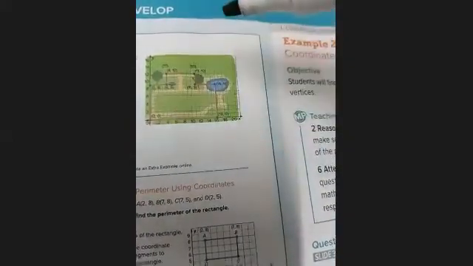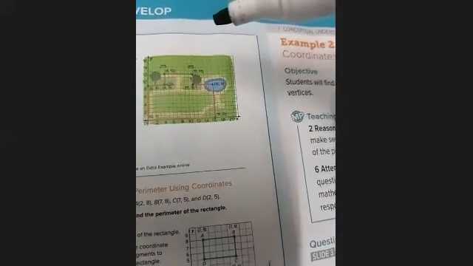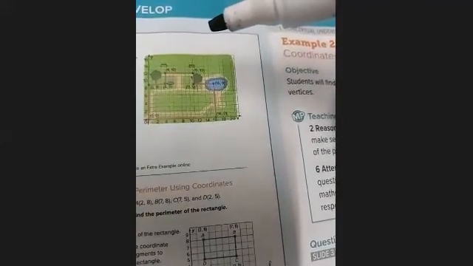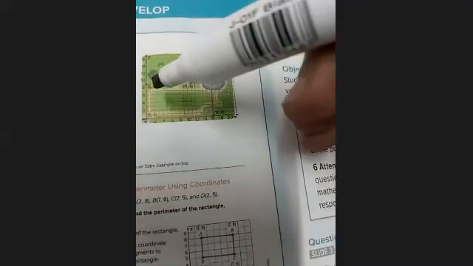Excellent. Yes. Then the last side here, see it? On the axis. Between 0, 0 and what?